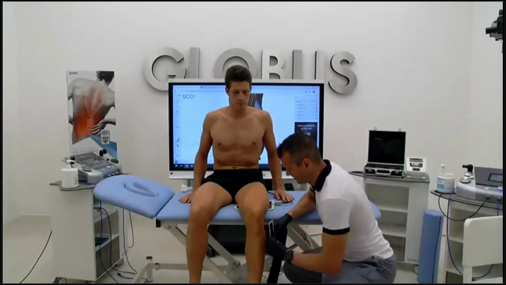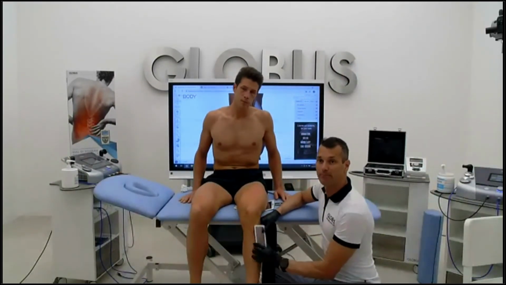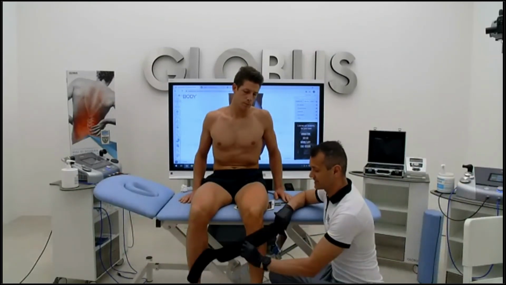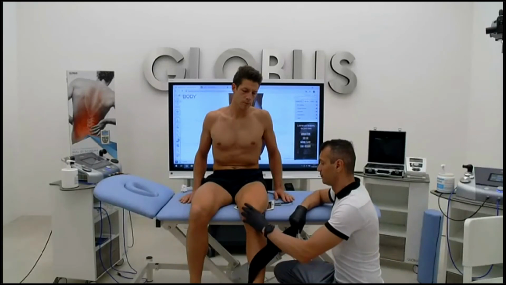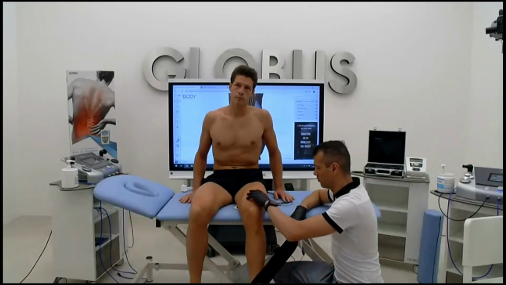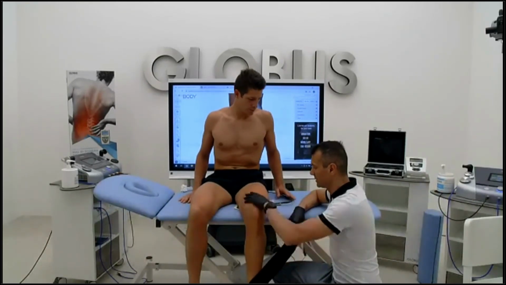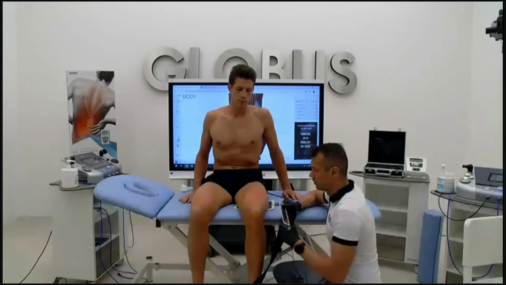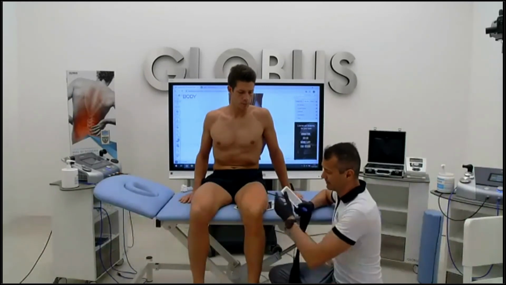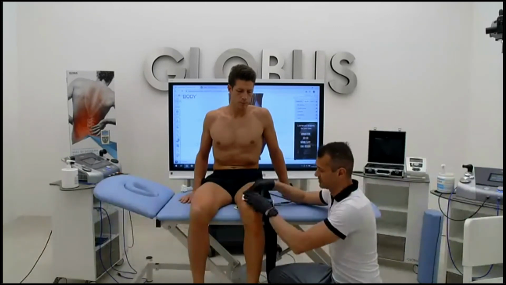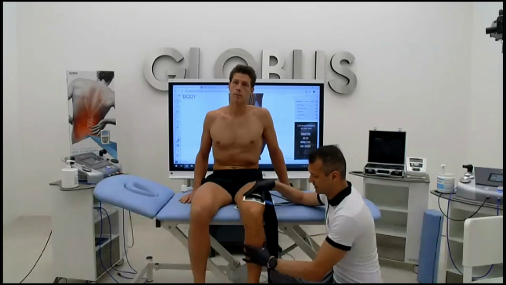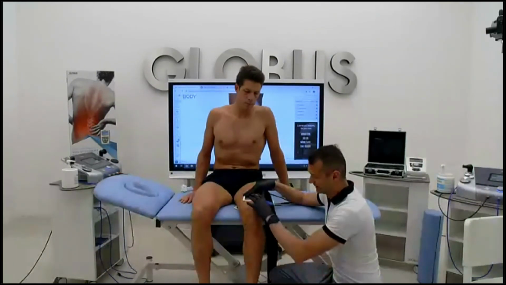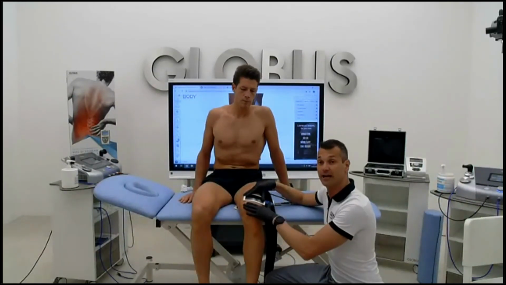Imagine that we can put a couple of plates, one here and one here, banded with an elastic band, and we can promote a warming of the whole knee. But if we want to do something more superficial, we can put just the small plates, one here and two down here, and we have the electromagnetic field just on the superficial layers.